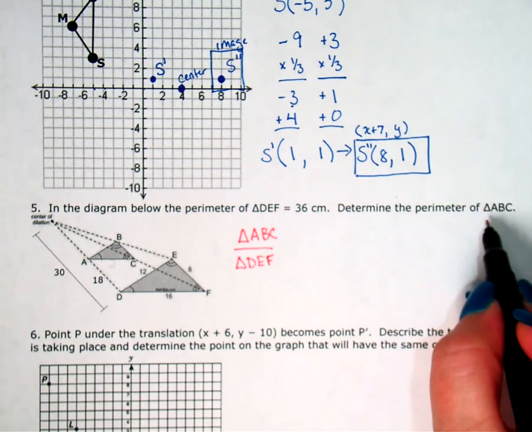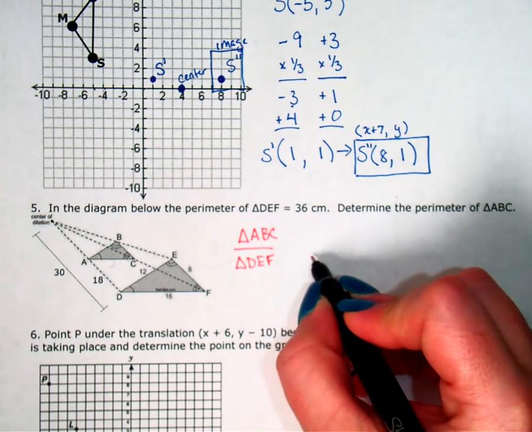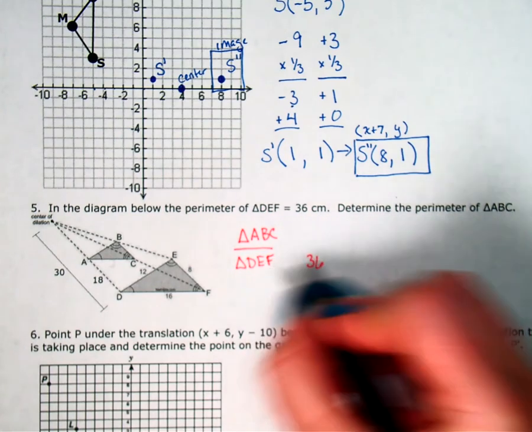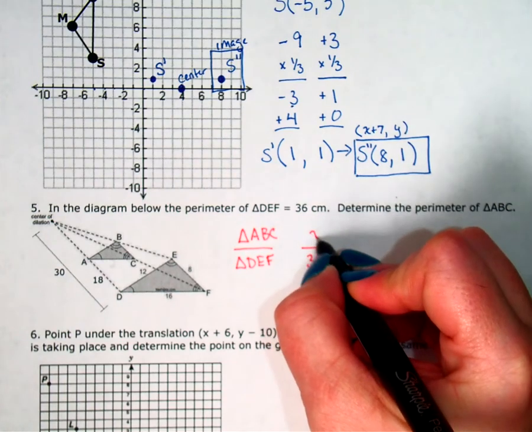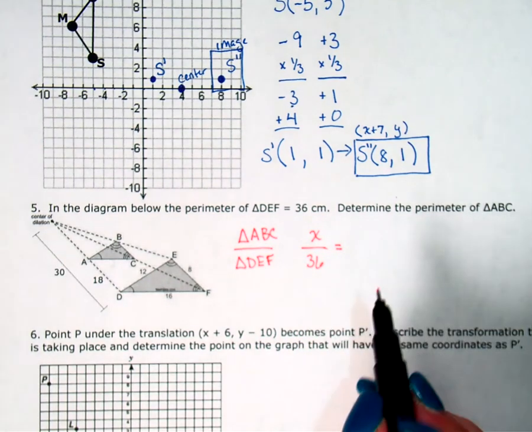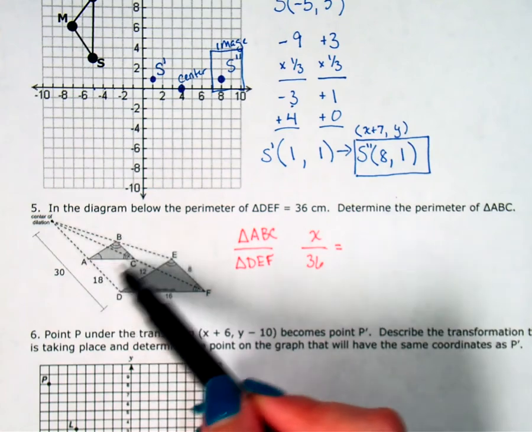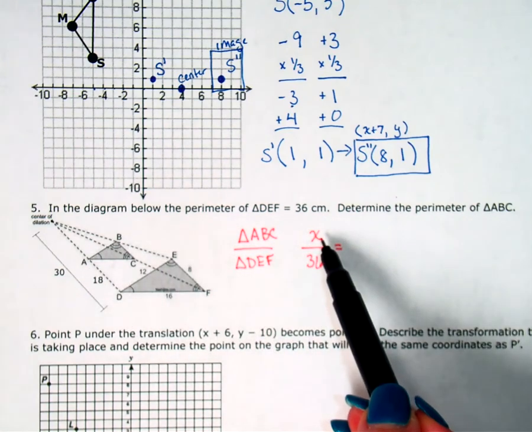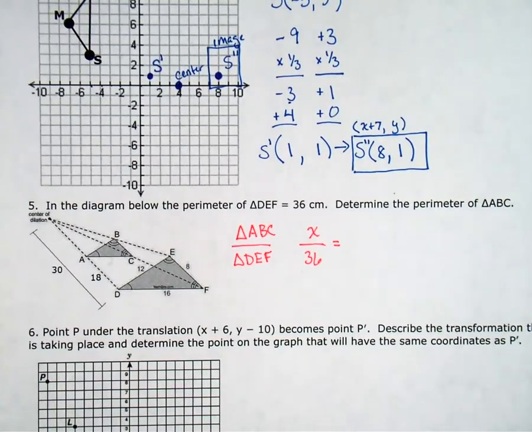Okay? So if I want the perimeter of ABC, and I know the perimeter of DEF is 36, 36 is going to go in the bottom because it's DEF. And my x, the perimeter I'm trying to find, is going to go in the top. Then I need to look at some other numbers. I don't have any other numbers on ABC except what I'm trying to find. So I need numbers that I can use.